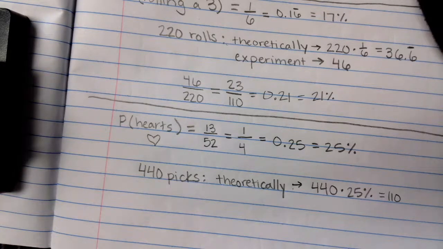Will someone write 4 on the board for me? Yep. Thirteen.